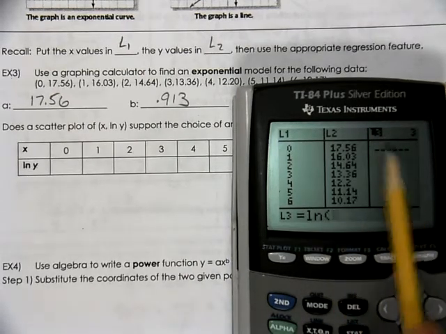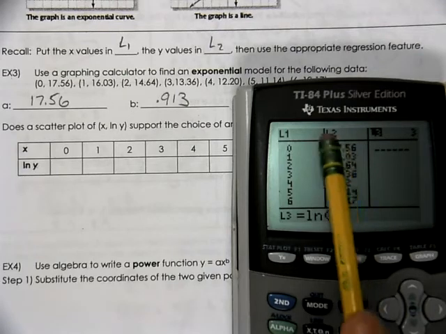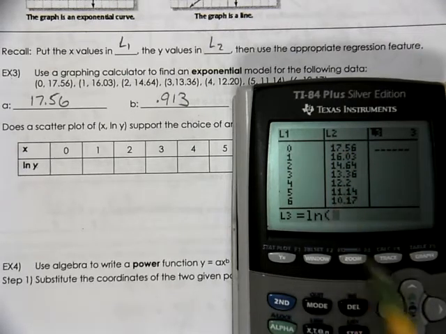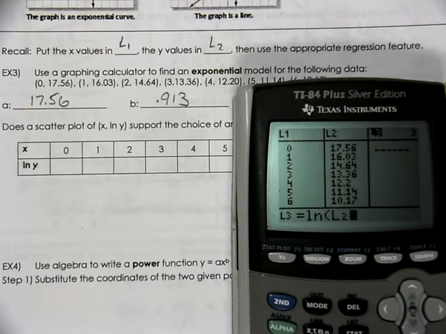So I hit natural log while I'm up on top of the L3. And we want to take the natural log of all of the y values, which are all the L2s. If you look on your calculator, there's a blue L2 above the number 2. So you're going to hit the second key and number 2, and that'll put an L2 on your screen.